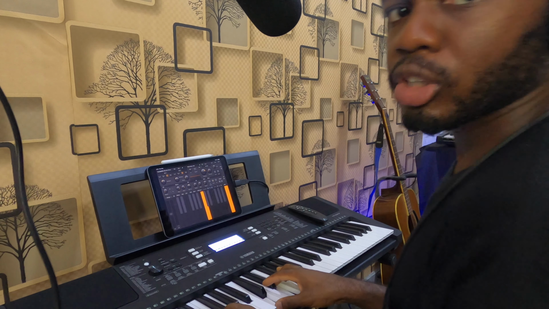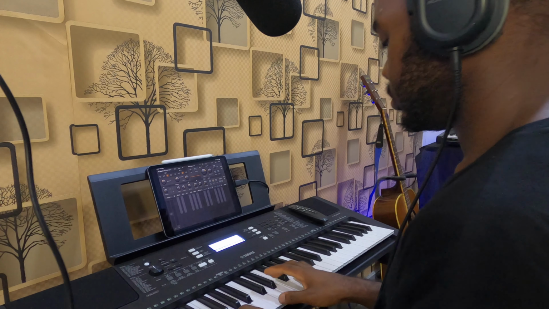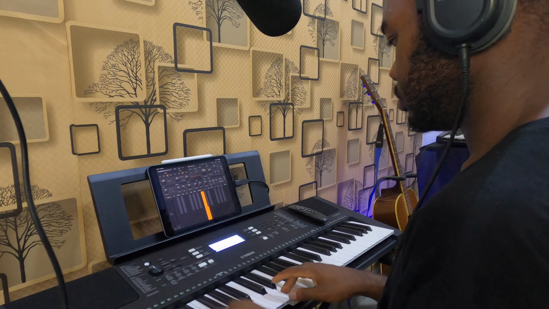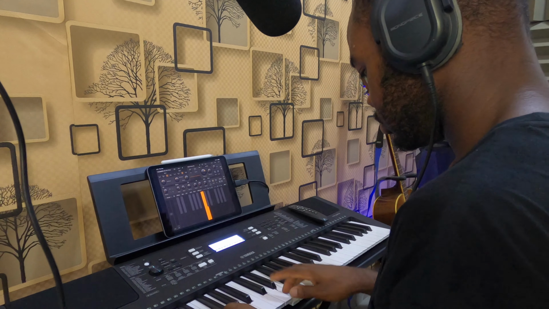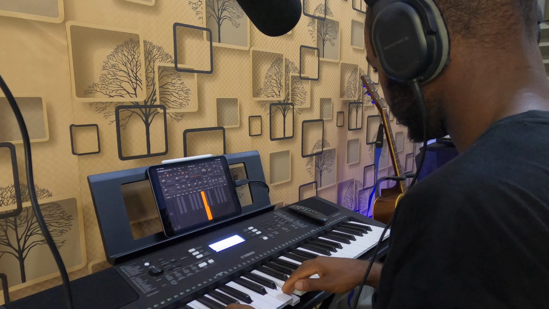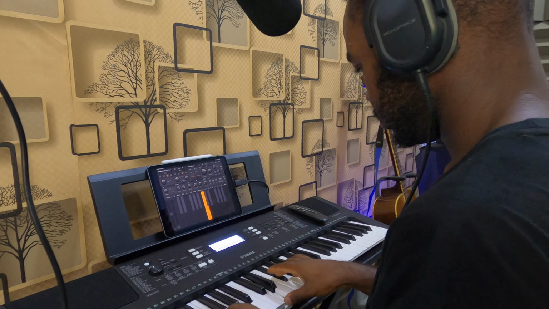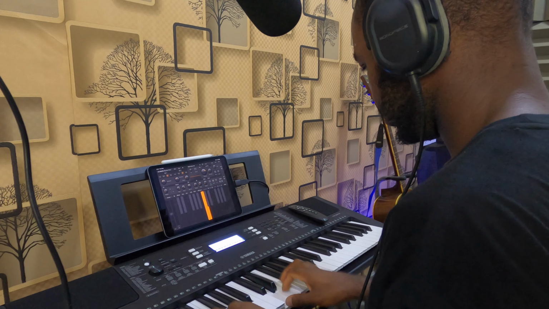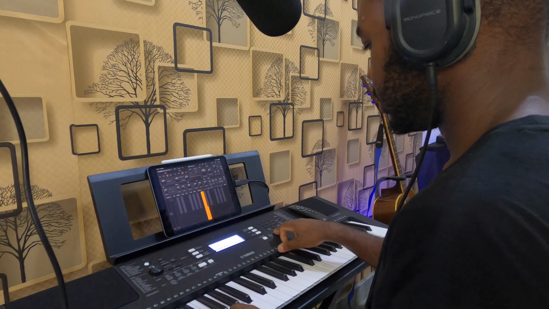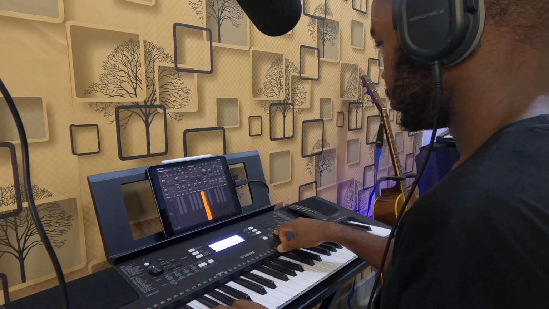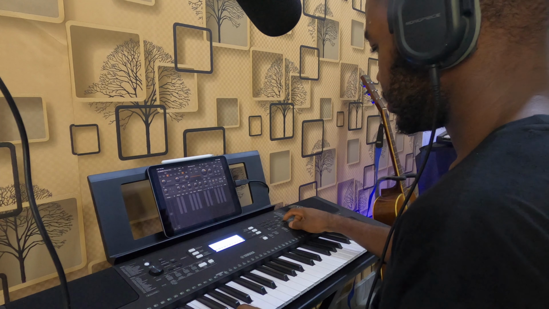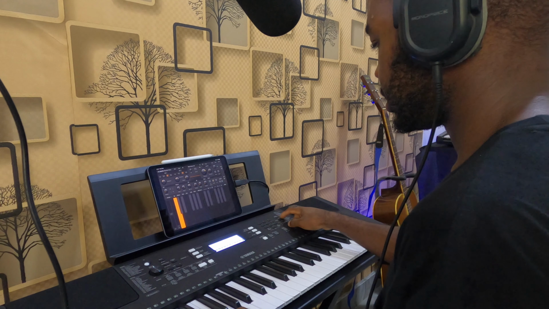So listen to the trumpet sound by itself. Add some DSP. Let me add some splits. Good, nice splits, and then some duals.